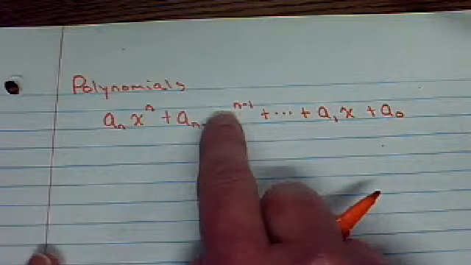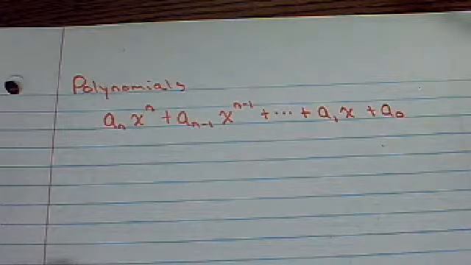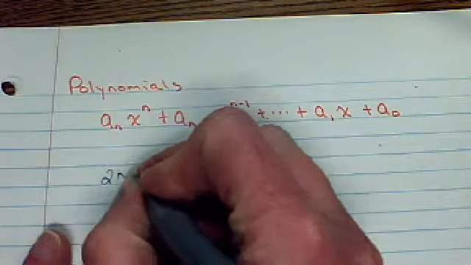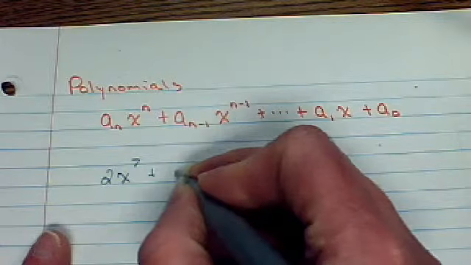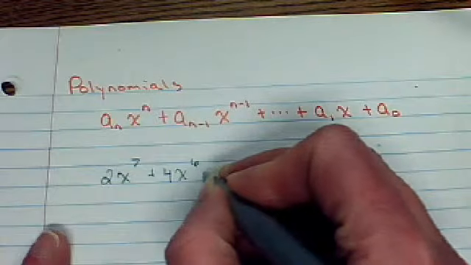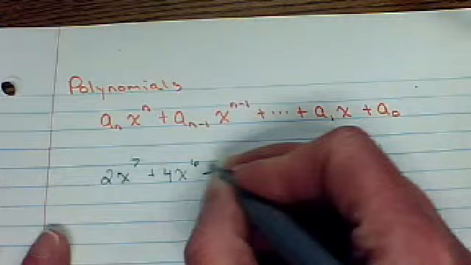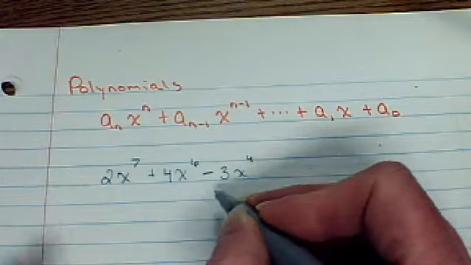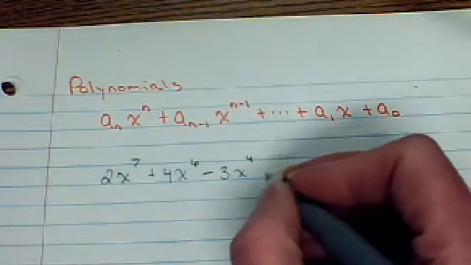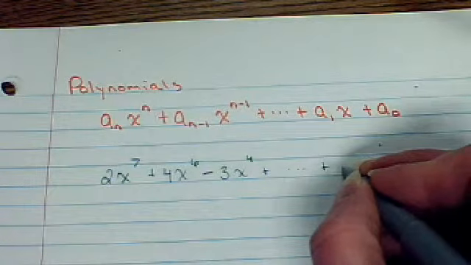Now, for standard form, we write polynomials in decreasing exponent. So maybe we would have 2x to the 7th. Then the next one would be x to the 6th. And it's going to have its own coefficient. Now, the coefficients could be negative or positive. And we could actually even skip one of the terms, and that would really mean that I had a coefficient of 0 for x to the 5th.